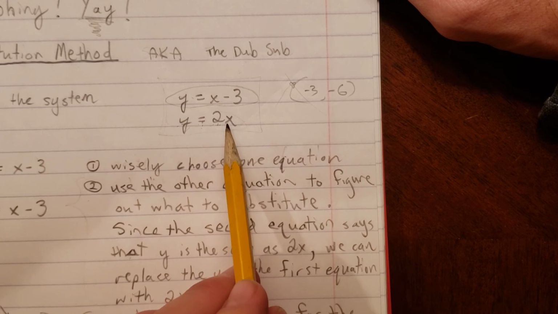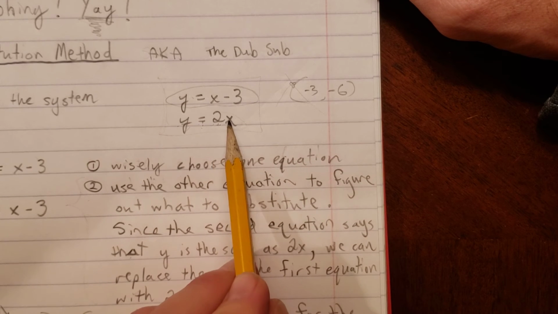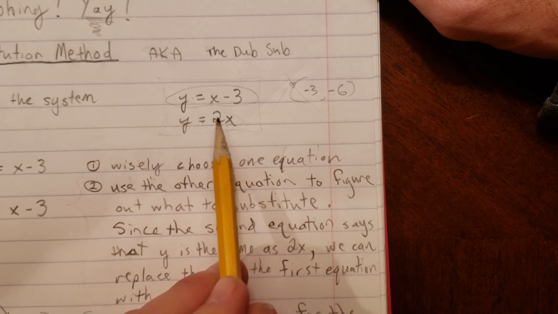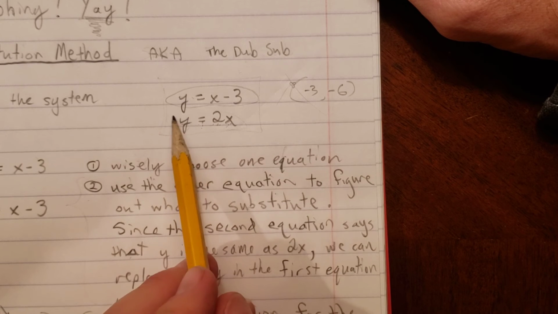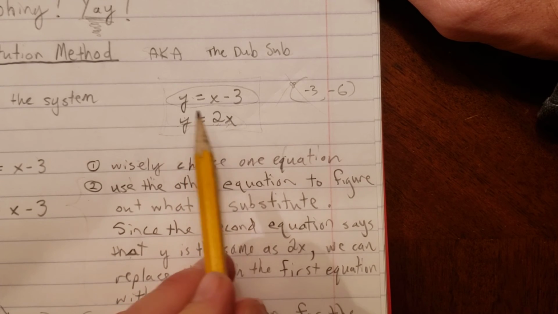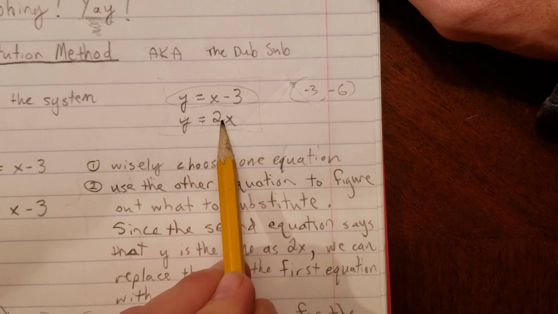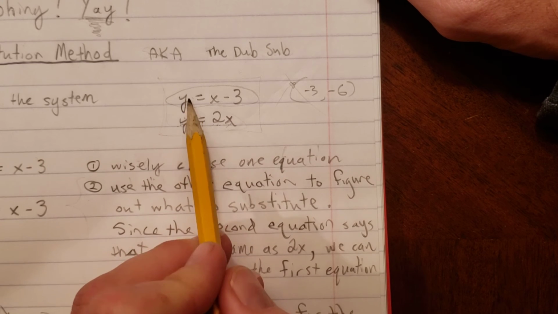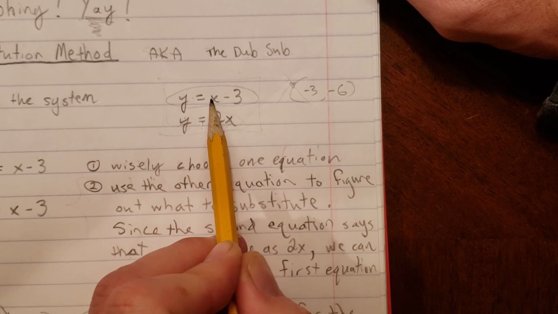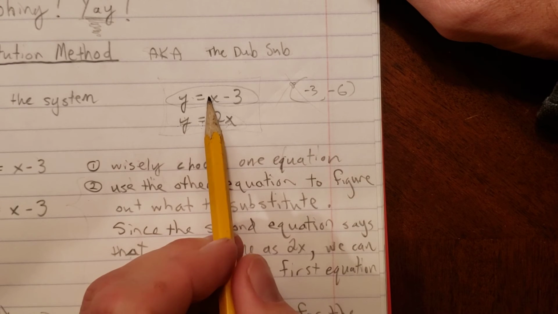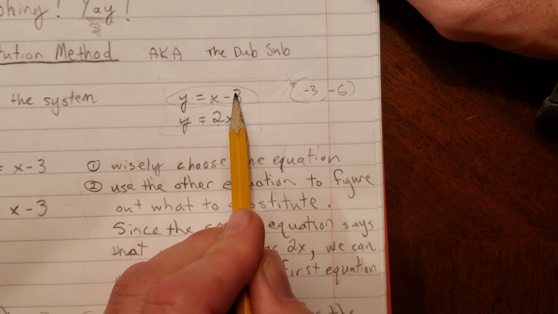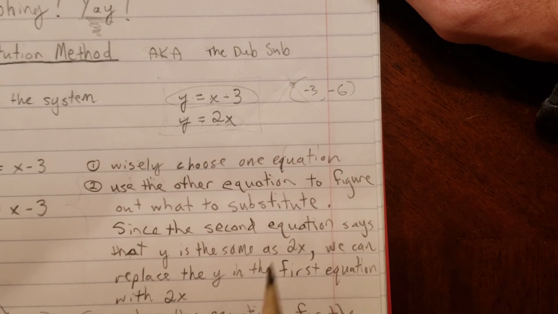So if I put the -3 here, 2 times -3 is, yes, -6. So if I put a -6 here and a -3 here, it would satisfy the equation because both sides would be true. If I put -6 here and -3 here, would it satisfy that equation? Yes, because -3 minus 3 is -6.